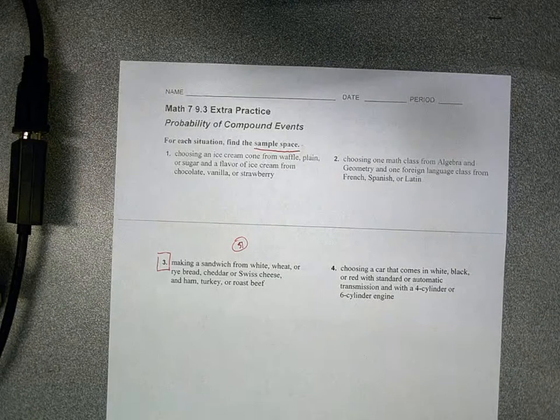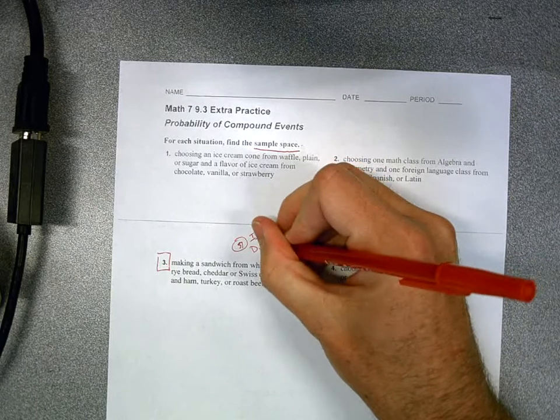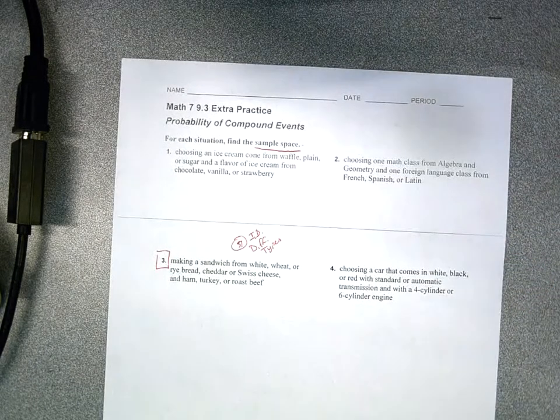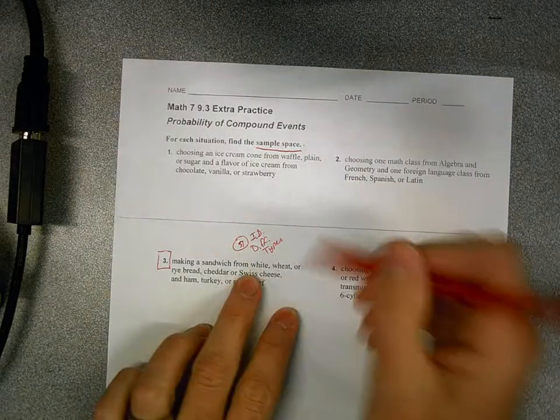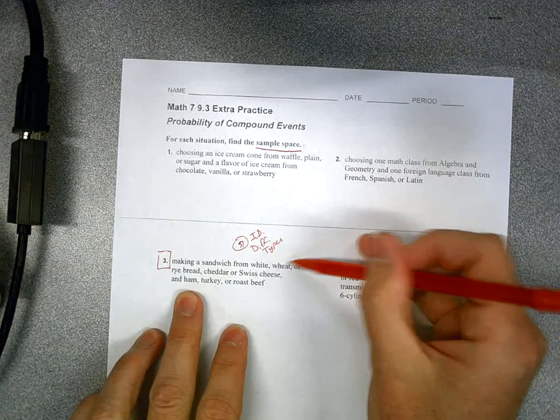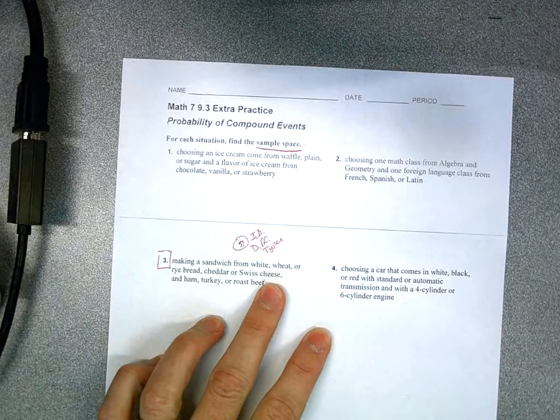Okay, so you're going to want to ID the different types. Okay, and I'm not saying every single little thing. Here's what I'm saying. The very first thing is white, wheat, or rye bread. Okay, that's one, the type of bread.